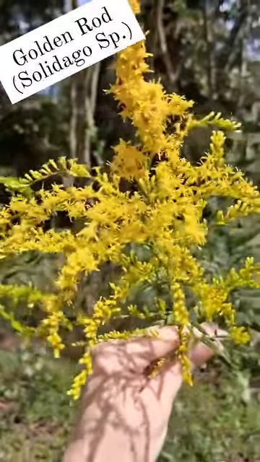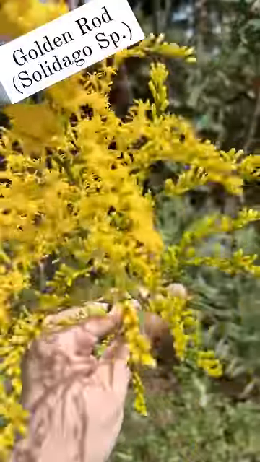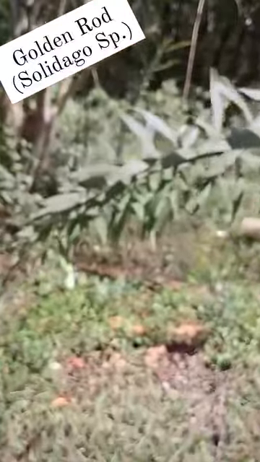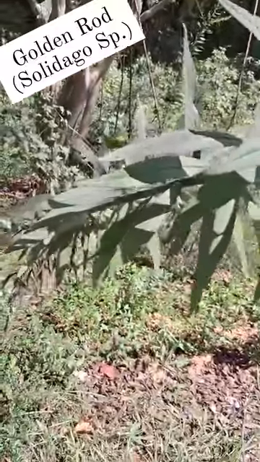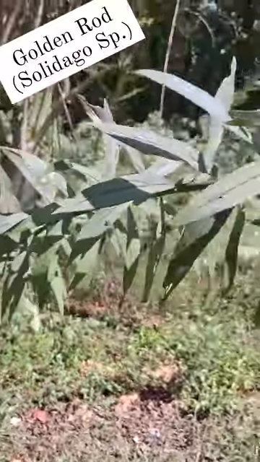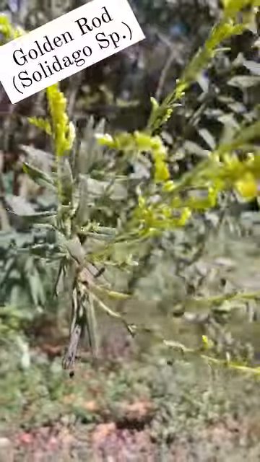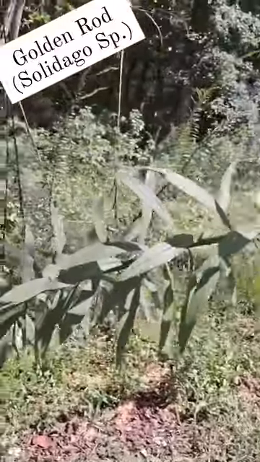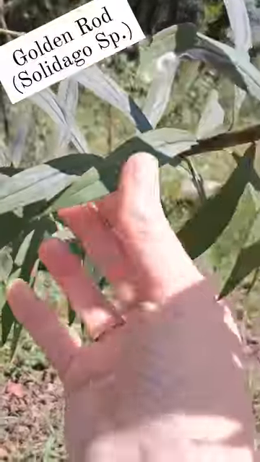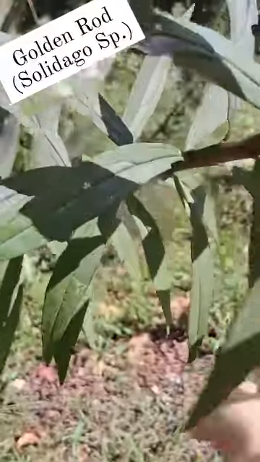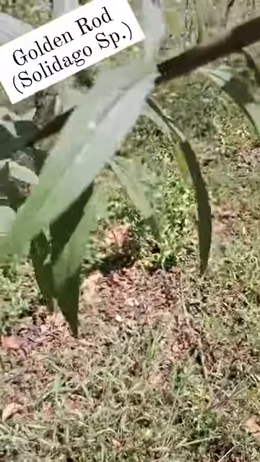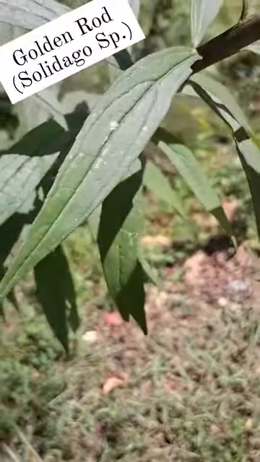Then we're going to look at this plant's leaves. You'll notice they're big towards the bottom, and as they come up, they get smaller and smaller. Another way that we're going to identify this plant is you'll look at this leaf here, and you'll notice about halfway down, there is a secondary vein there.